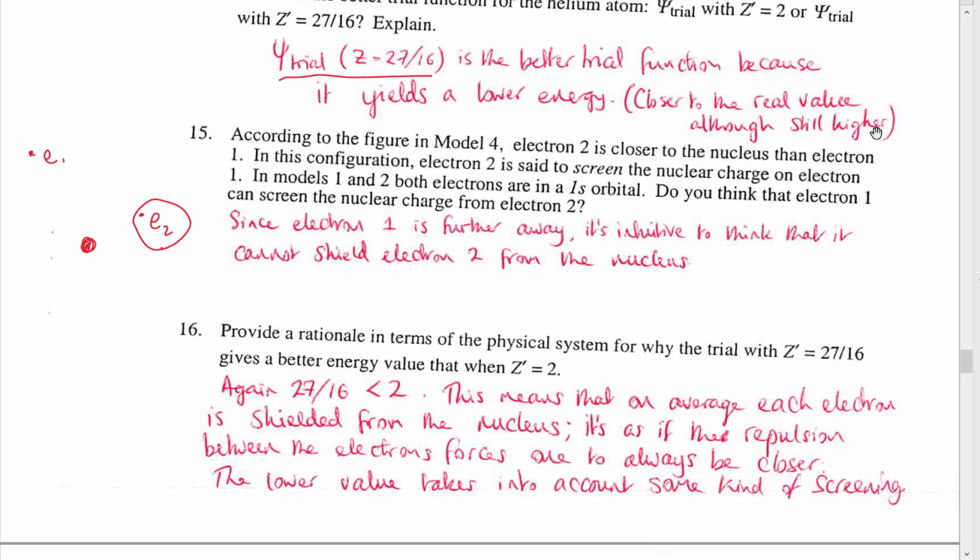So my answer is kind of, well, intuitively, electron 1 is actually further away from the nucleus. But we also know that the electron is not a single particle that sits in one particular position. Again, quantum mechanics tells us about probabilities. So there may be some screening, but this question here prompts us to think a little bit. It's not so certain when we're dealing with quantum mechanics.